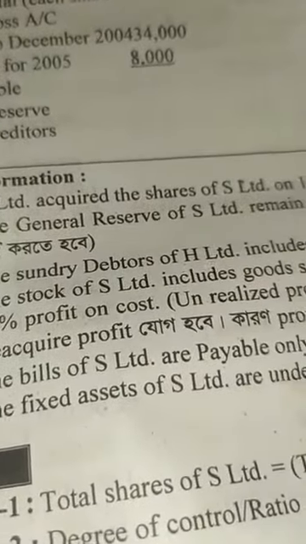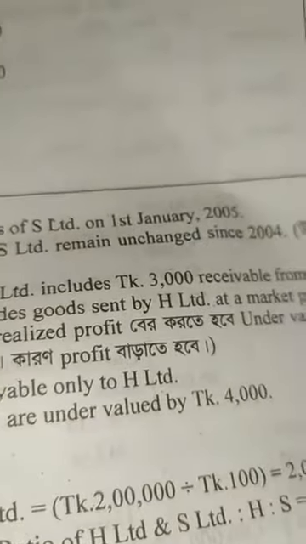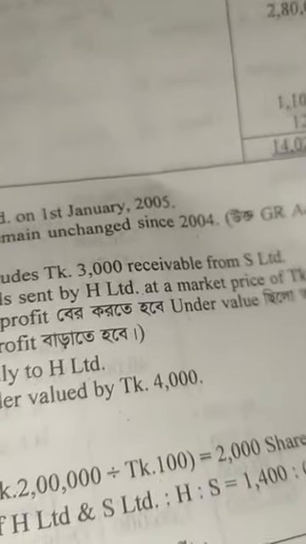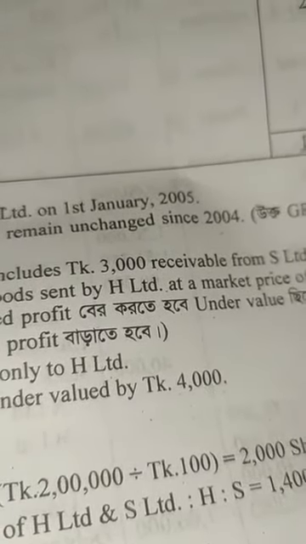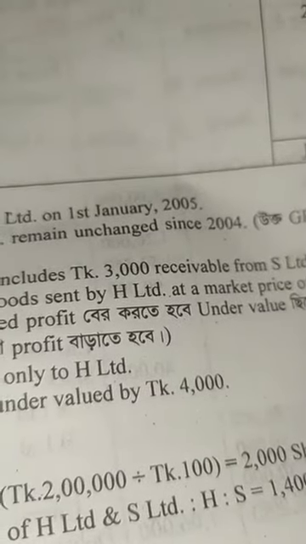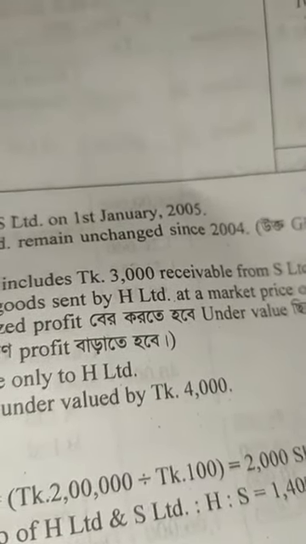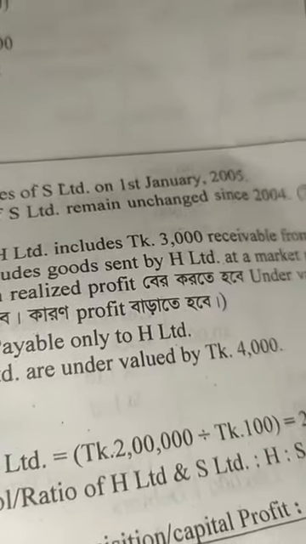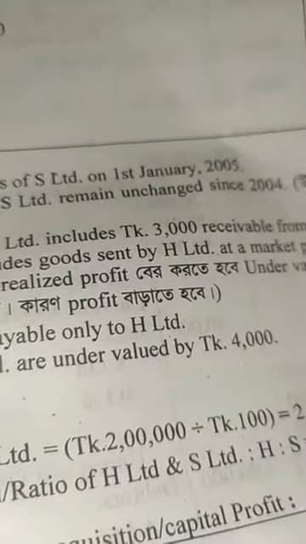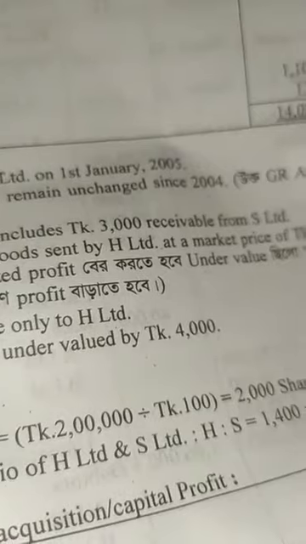The sundry debtors of H Limited include Taka 3000 receivable from S Limited. Debtors and creditors relationship: 3000 will be deducted from debtors of H Limited and 3000 will be deducted from creditors of S Limited.